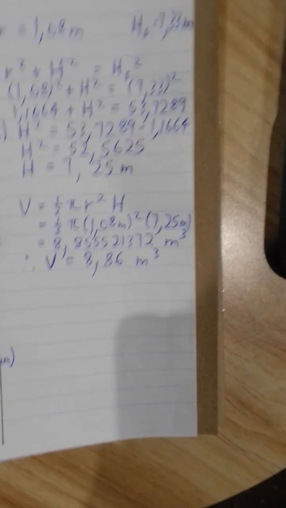Now we need to calculate the surface area. So surface area is pi r (r plus hs).